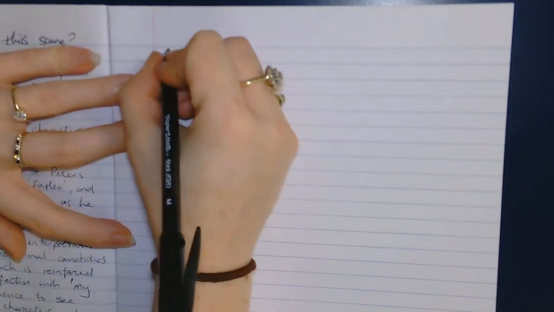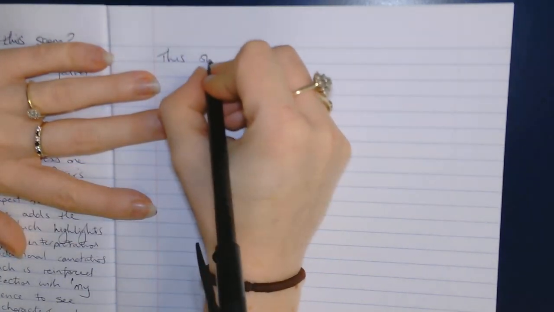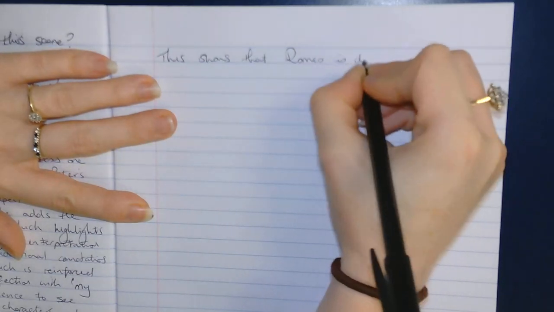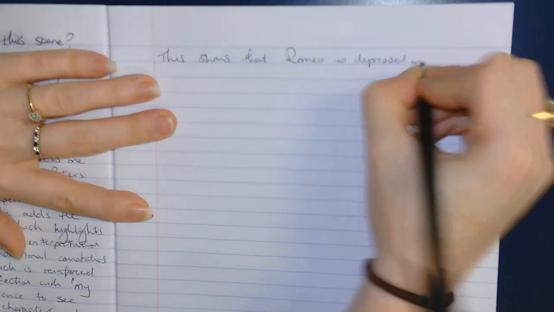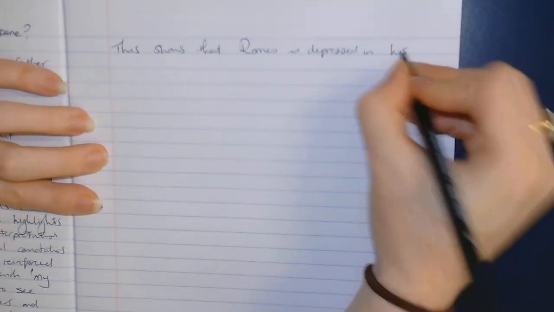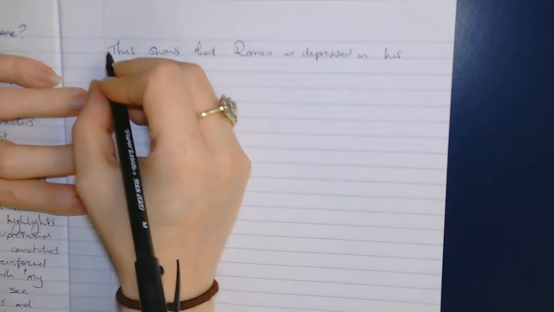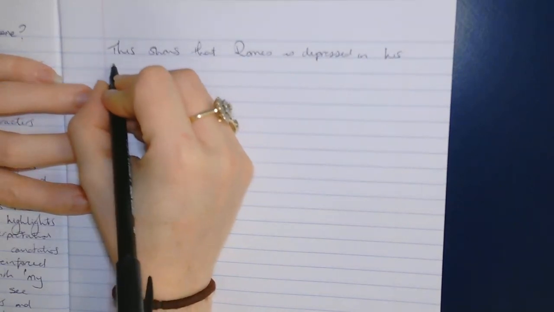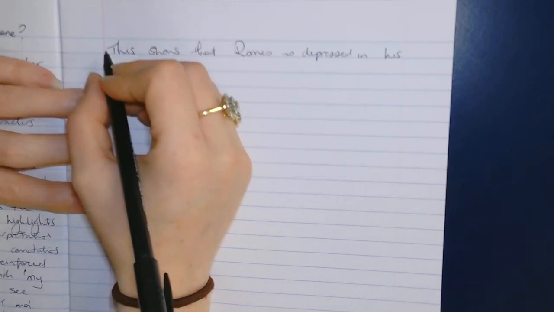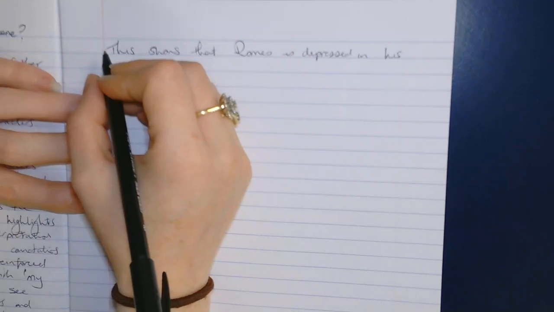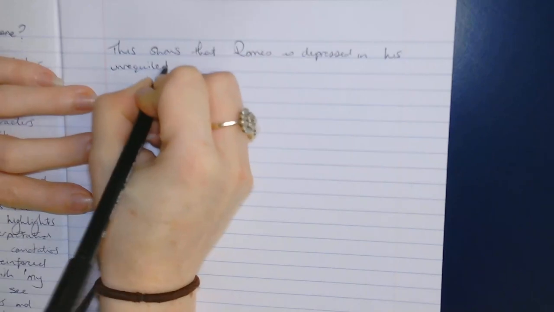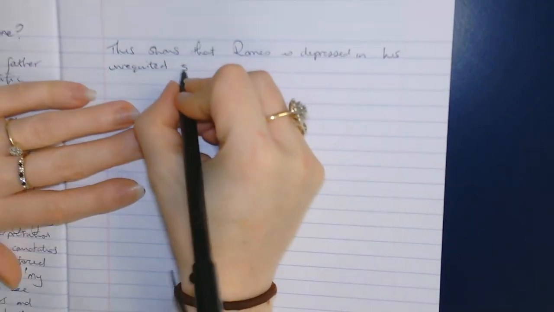This shows that Romeo is depressed in his... what's the type of love? He's a Petrarchan lover, unrequited. Okay, unrequited situation of love.